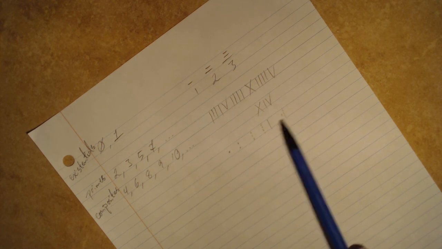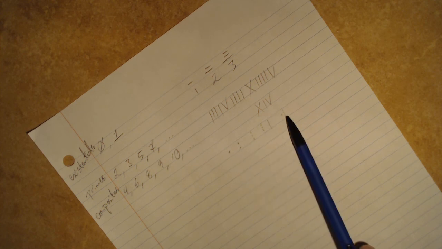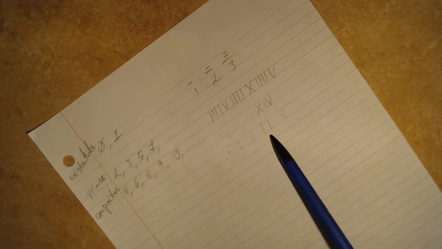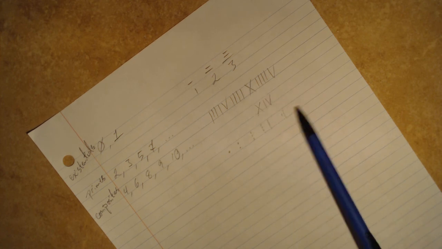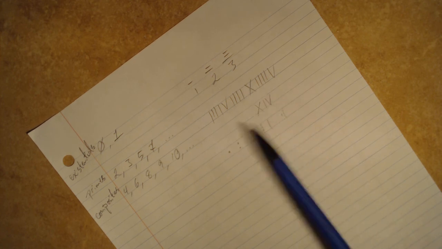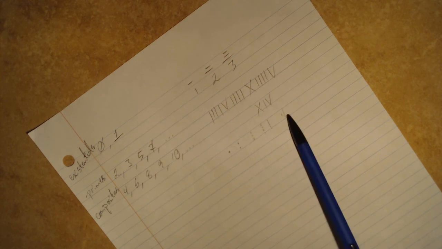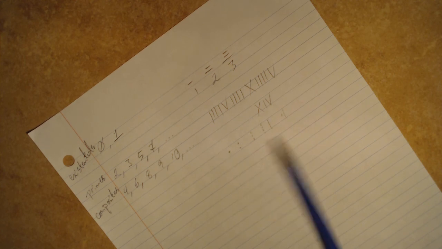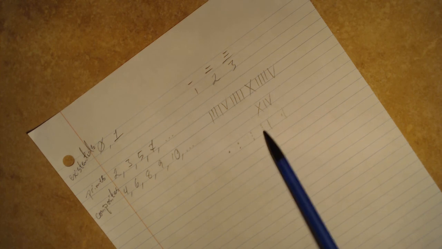From the Mayans in southern central Mexico and Guatemala, up to the Aleuts in Alaska, the Inuktitut and whatnot, the Cherokee, everybody in North America, not everybody, but the most widespread system in the Americas is base 20.